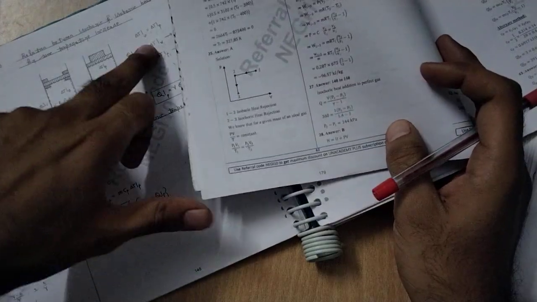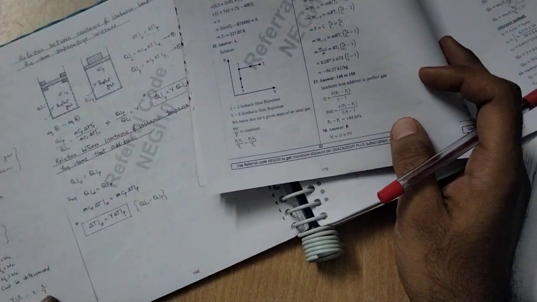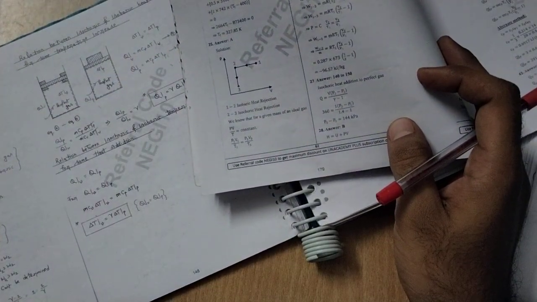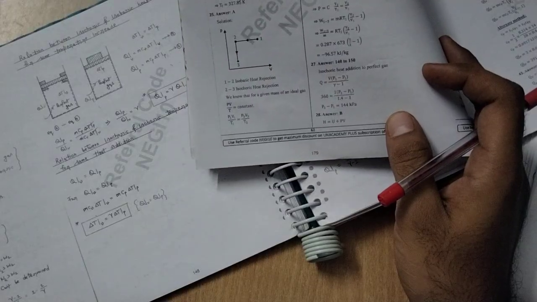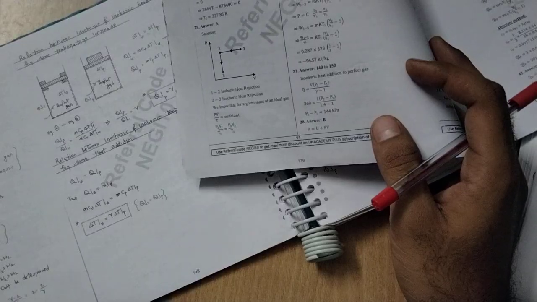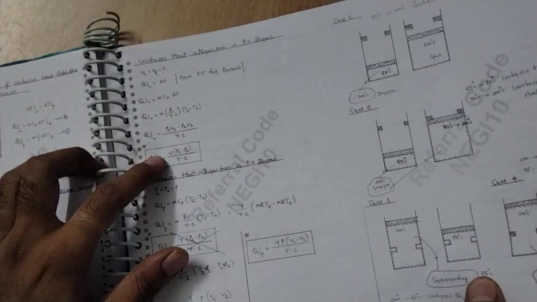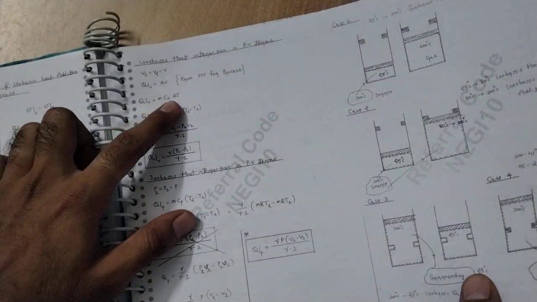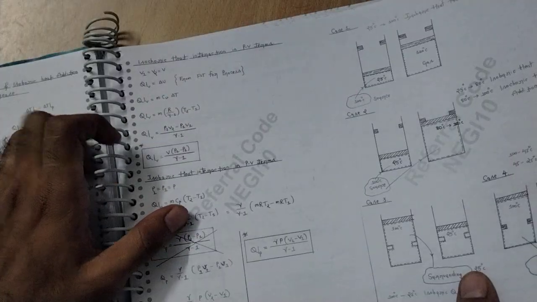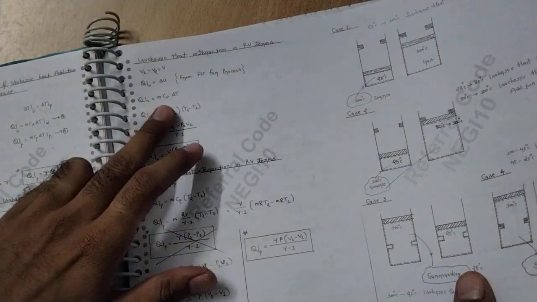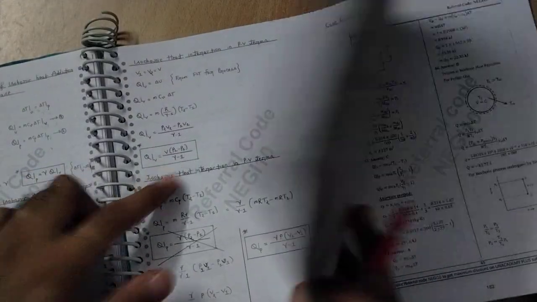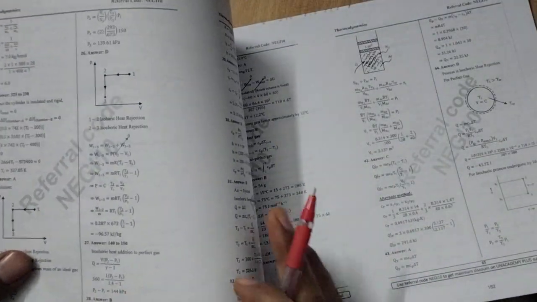So isobaric is one, so mCp of delta T. Isobaric heat addition, Q equal to mCp of delta T. Put it here, and you can use V times (P2 minus P1) divided by gamma minus 1. Okay, calculate the answer.